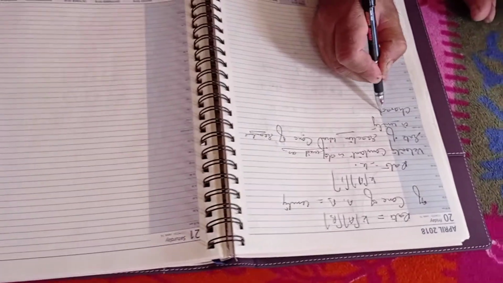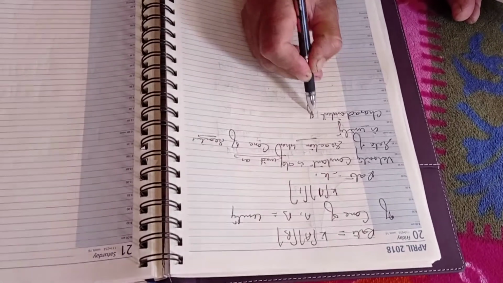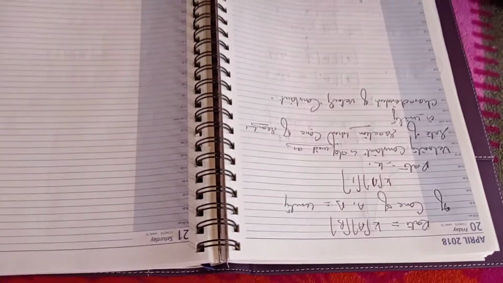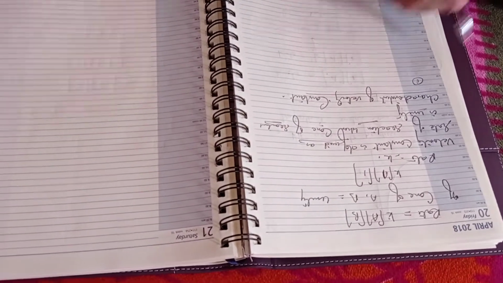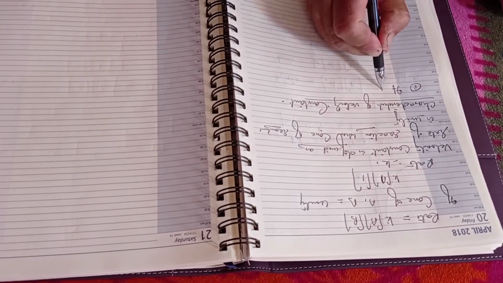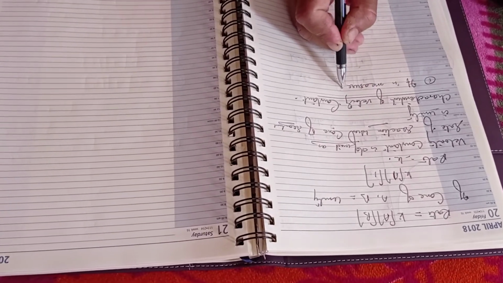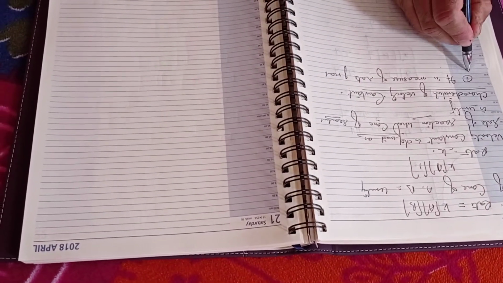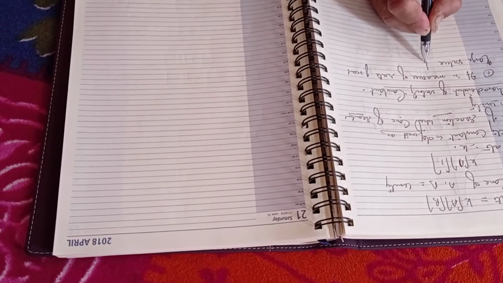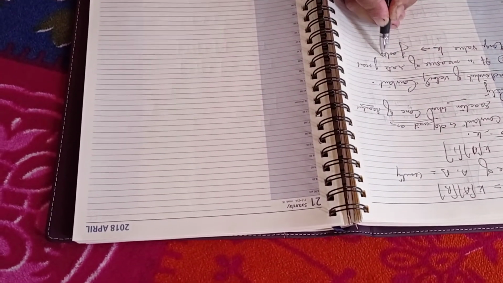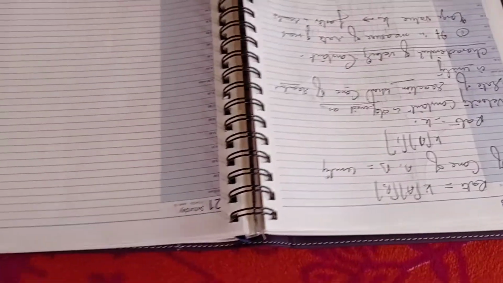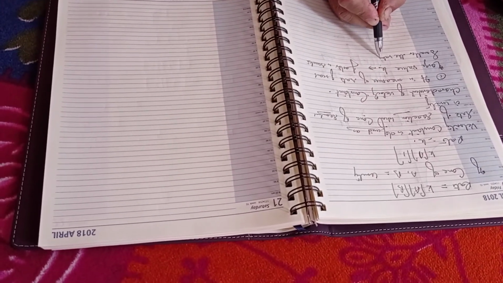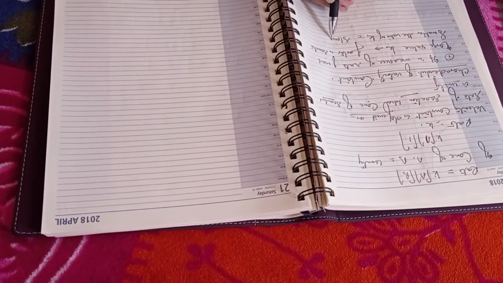Characteristics of velocity constant. Number first, velocity constant is the measure of rate of reaction. That means if large is the value of K, faster is the reaction. Smaller the value of K, slower is the reaction.